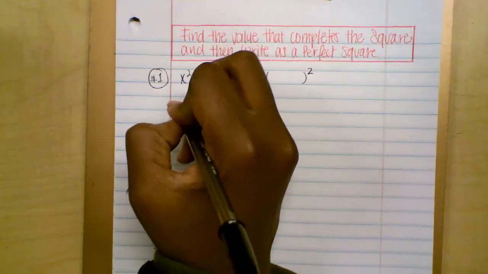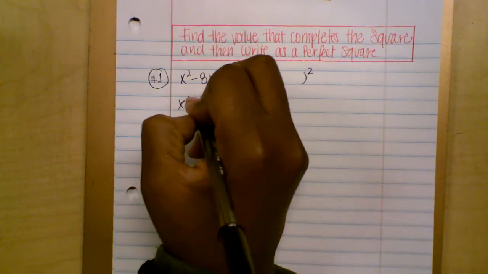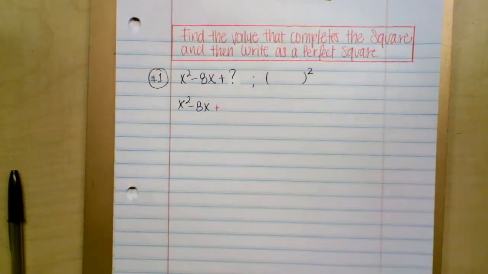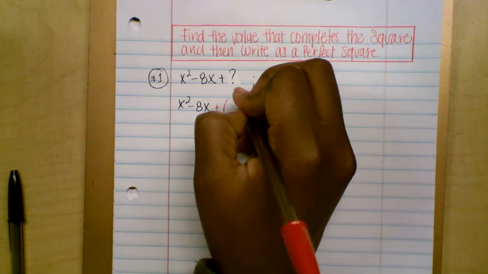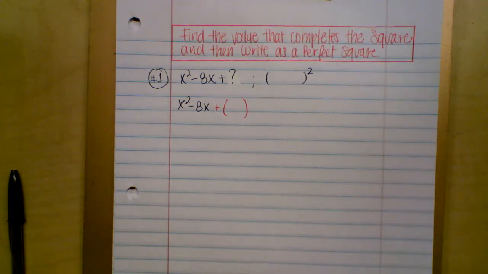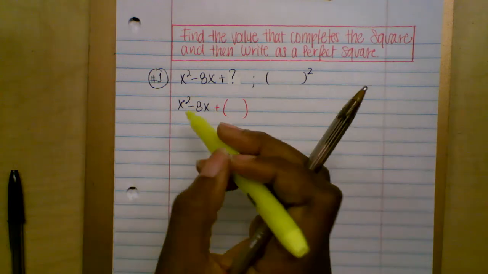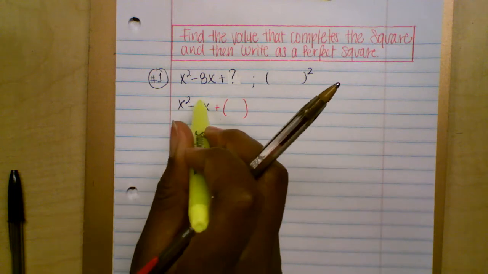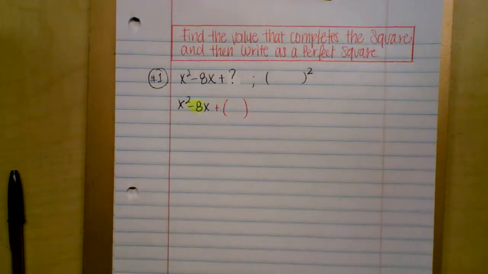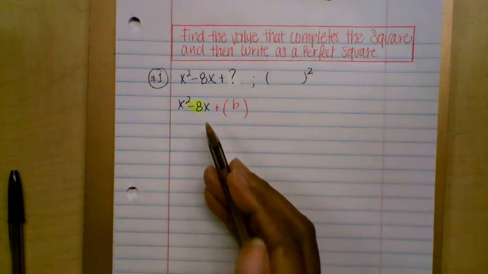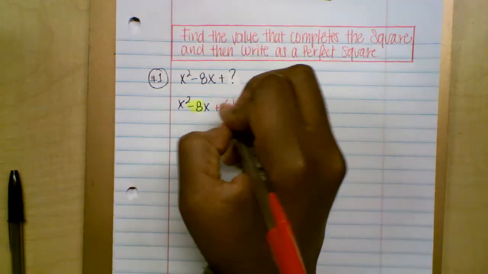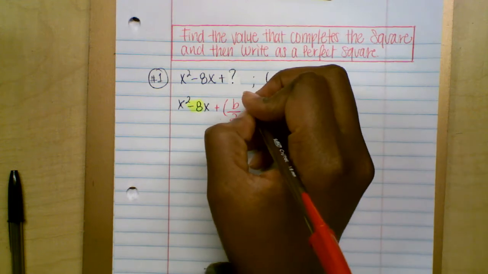So there is a rule. To find a number to add here, you're going to use half of b. What is b here? b represents the number in front of x, the coefficient of x. Here, the coefficient of x is -8. So you want to take b, which is -8, take half of it, and square it.